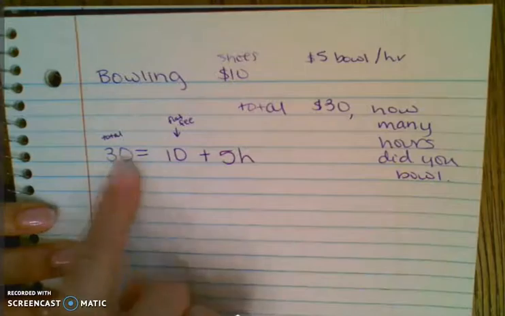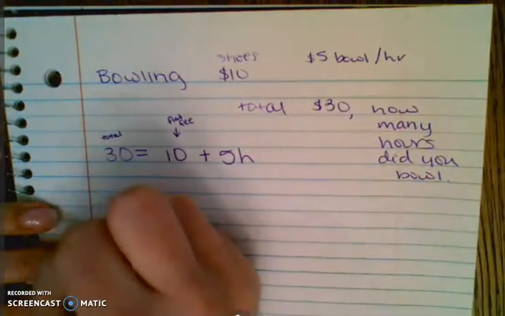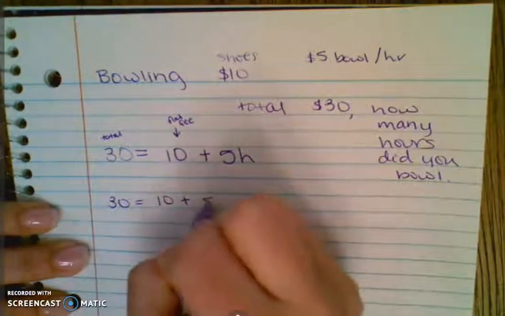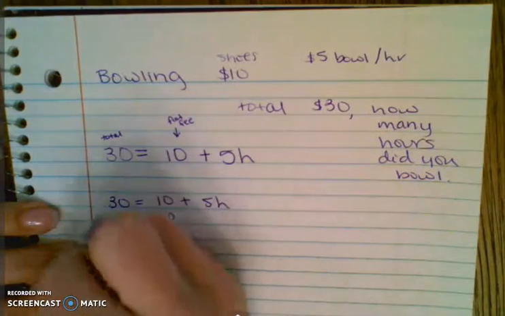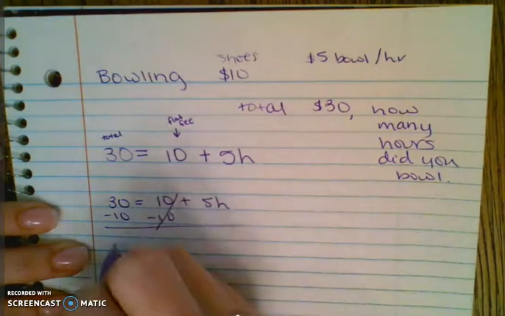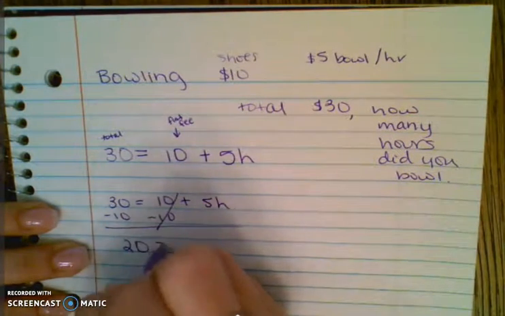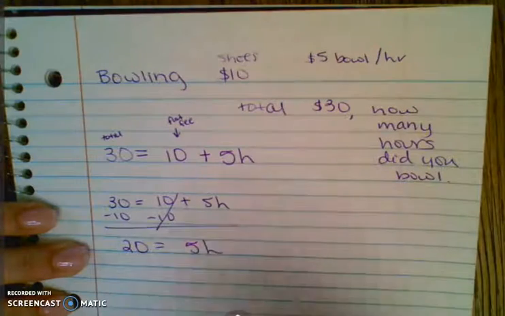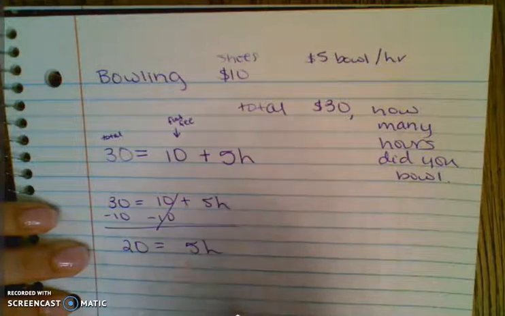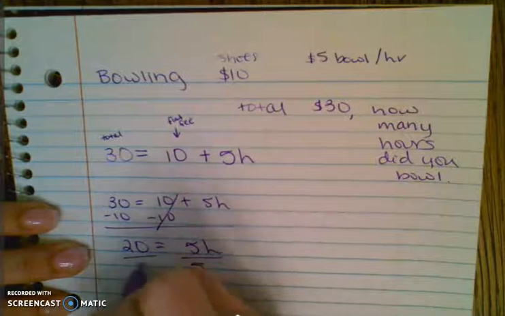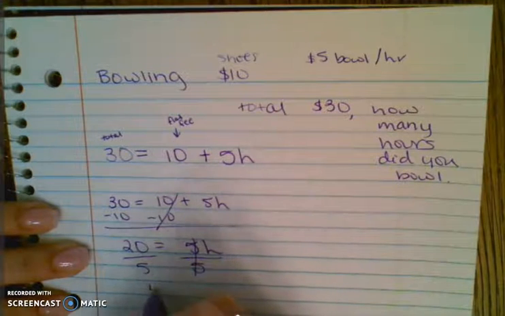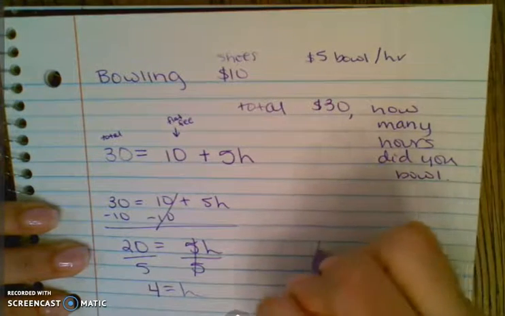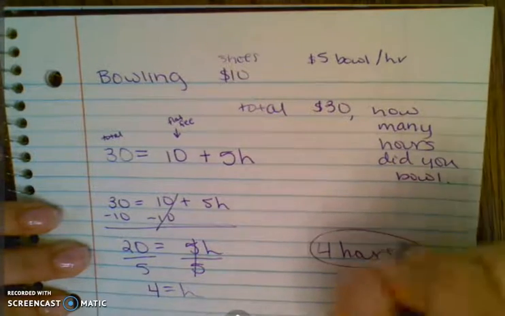Then it says how many hours did you bowl? So this is question 1. Question 2 is solving it actually. So minus 10 minus 10, 30 minus 10 is 20 equals 5H. The 5 is being multiplied by the H, so I have to divide. 20 divided by 5 is 4 equals H. So 4 hours.